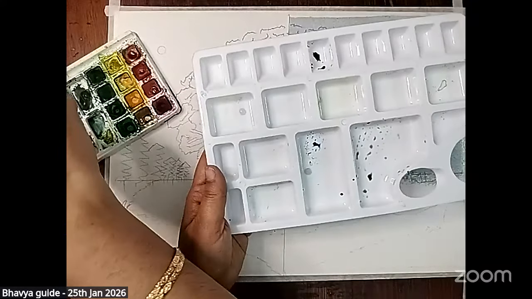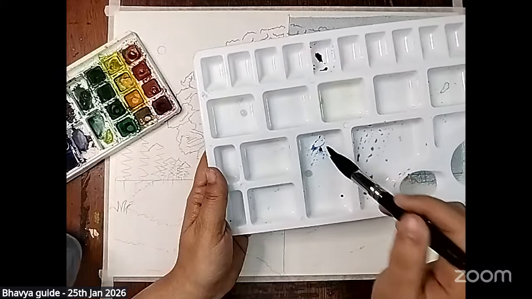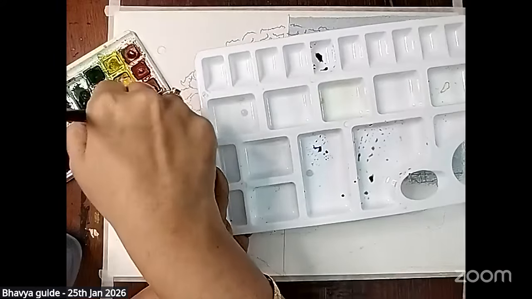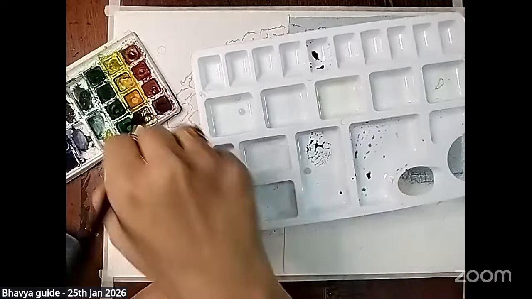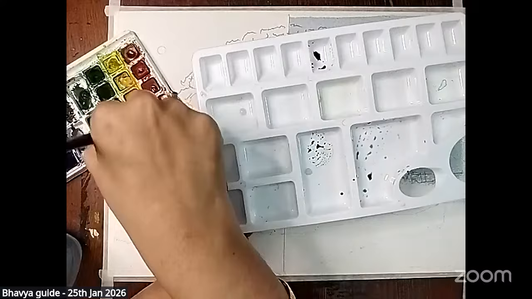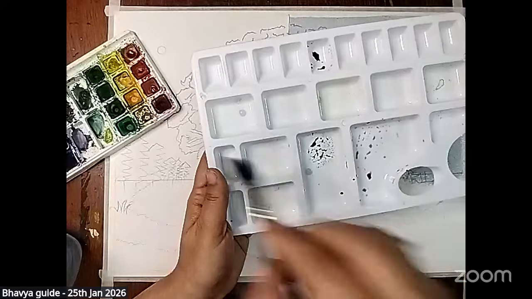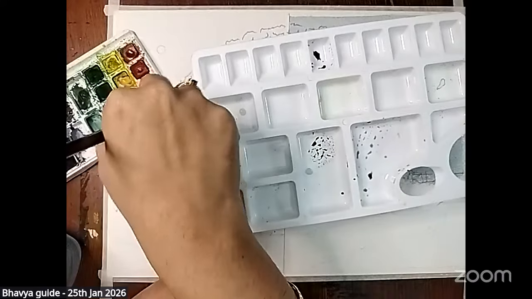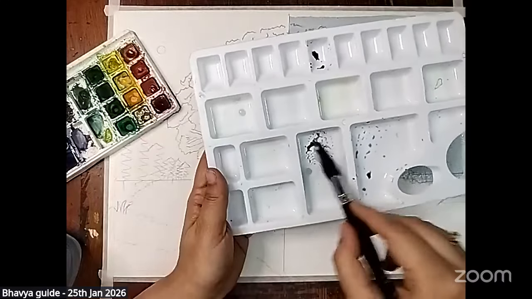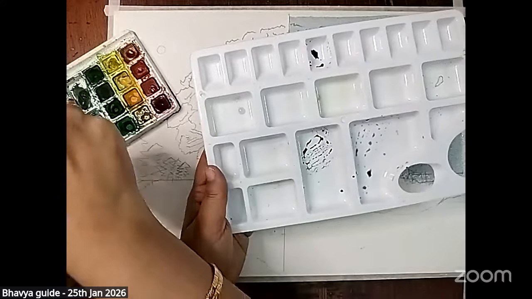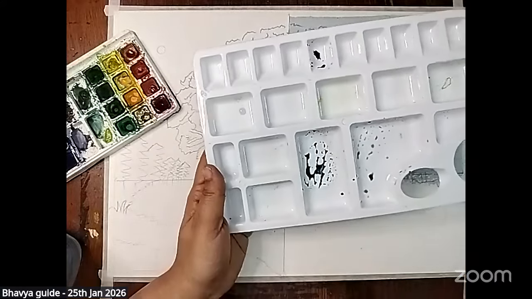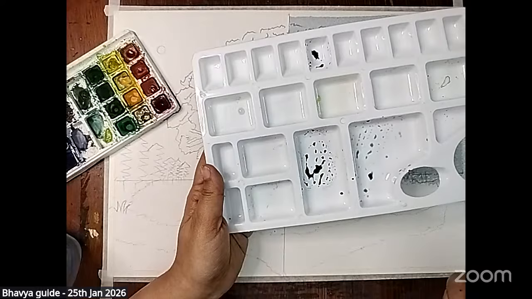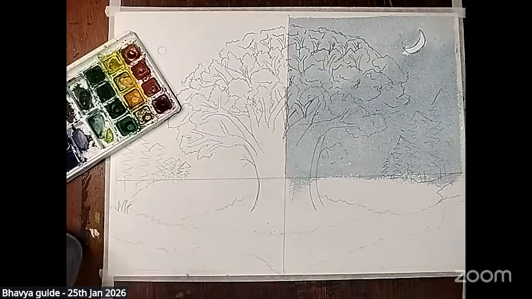Follow. Blue color you need to take like this. After that, yellow color, yellow ochre, you will get a muted green. And then add a little bit of crimson red, and then increase the blue color.